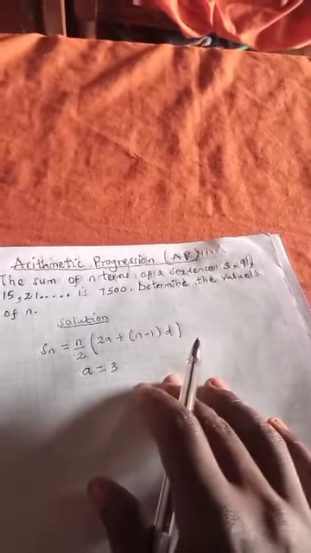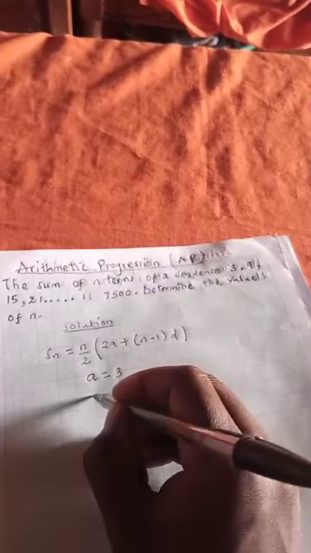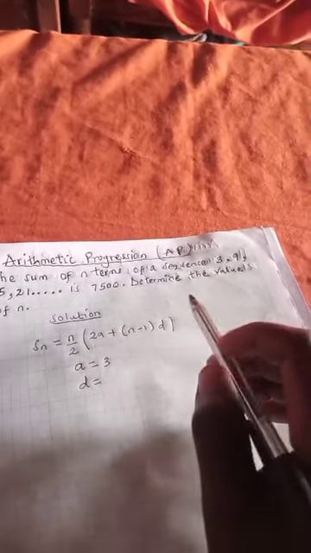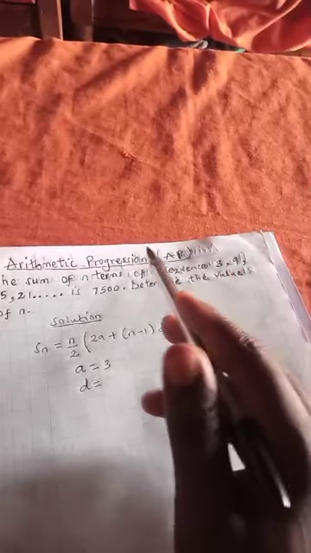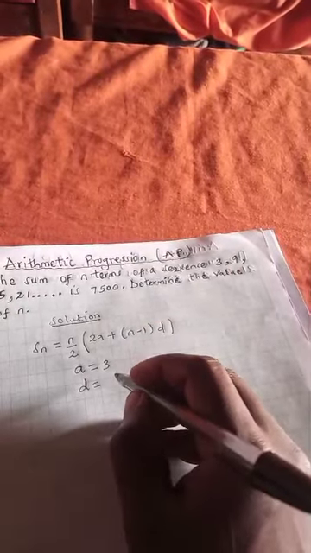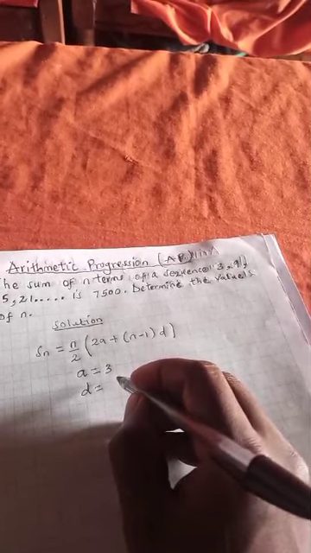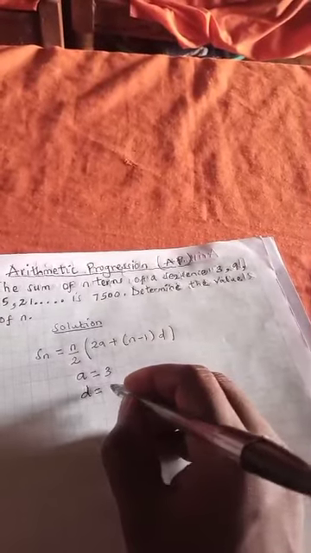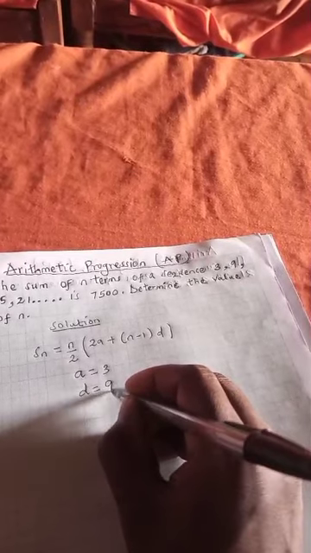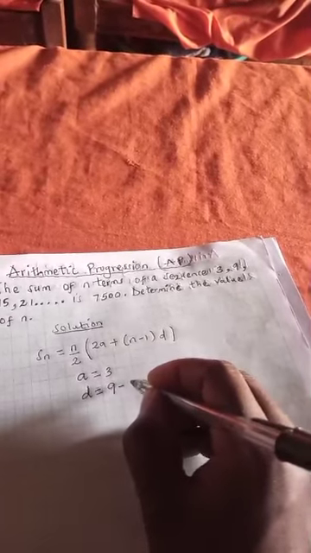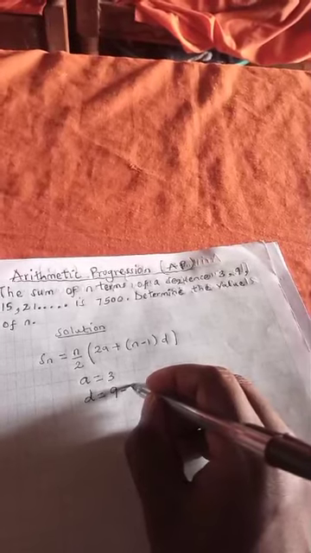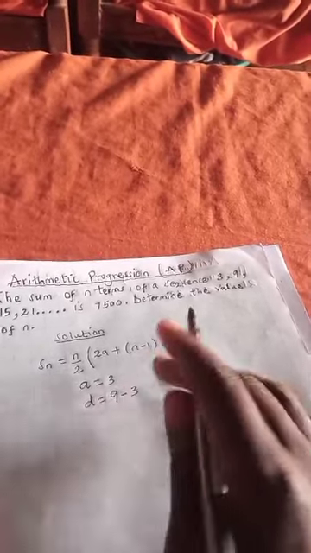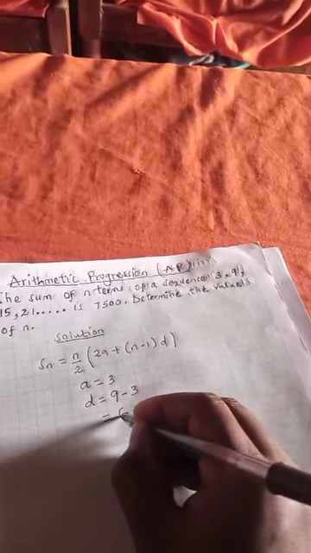What about d? D is the common difference. And how do we calculate the common difference? It is the difference between the first two terms that we have in a sequence. That is, we take the second term, then we subtract the first term from the second term. This will give us 6. So 6 is our common difference.